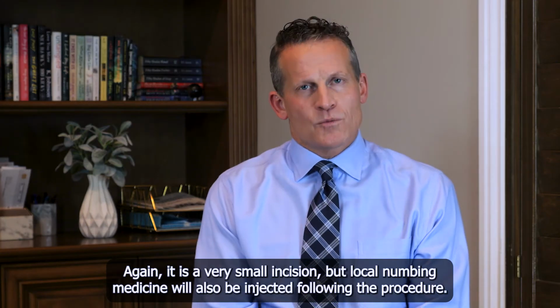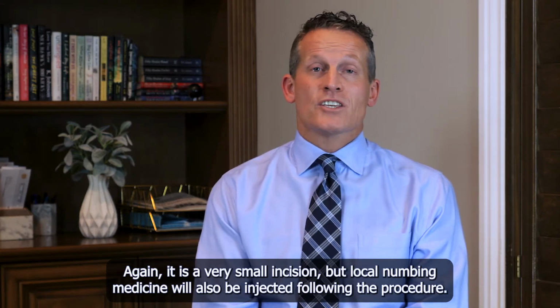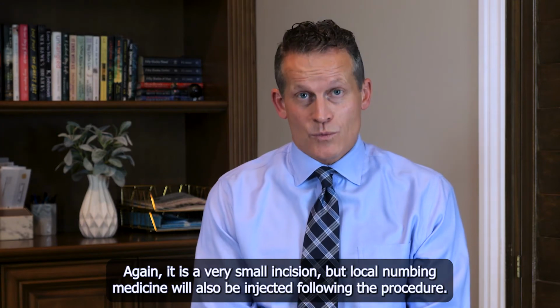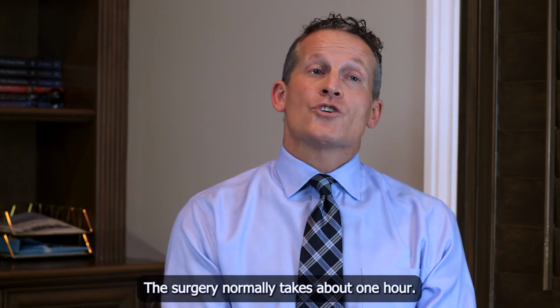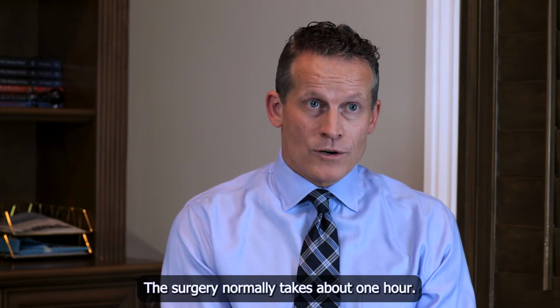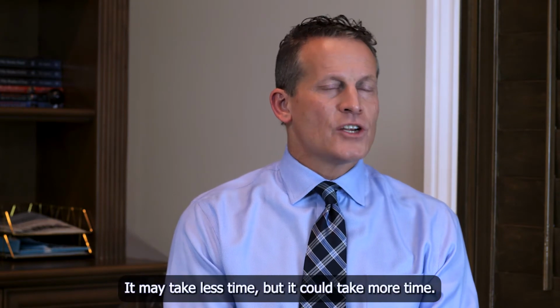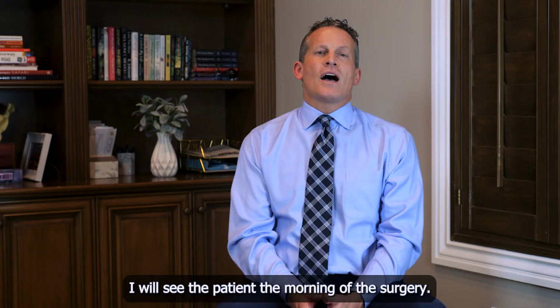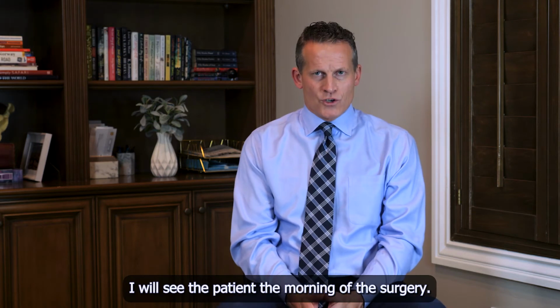Again, it is a very small incision, but local numbing medicine will also be injected following the procedure. The surgery normally takes about 1 hour. It may take less time, but it could take more time. I will see the patient the morning of the surgery.